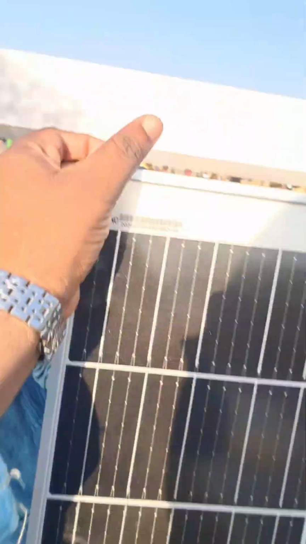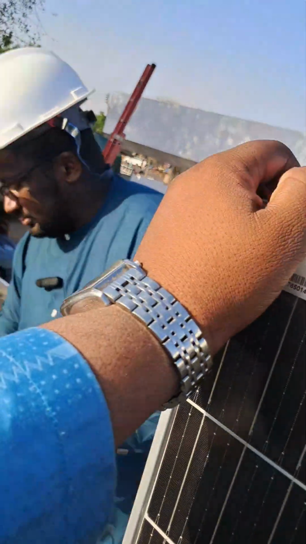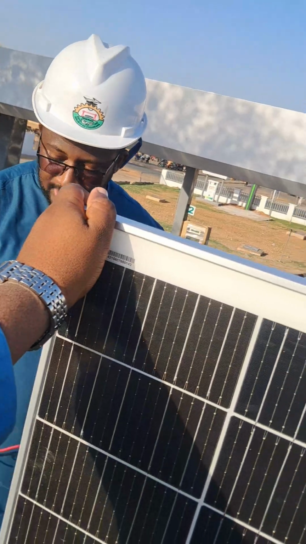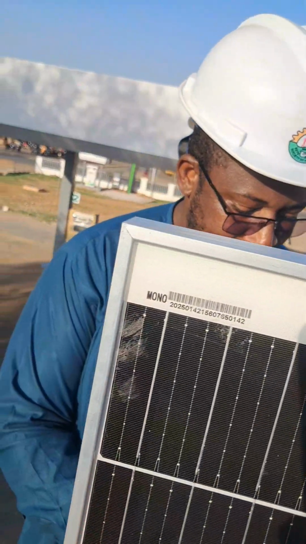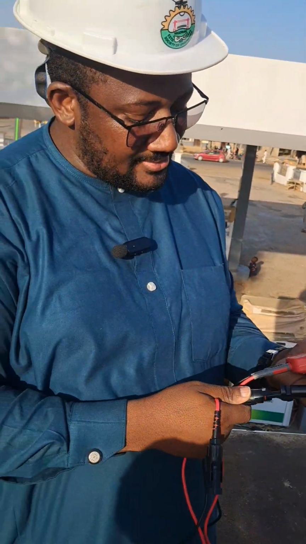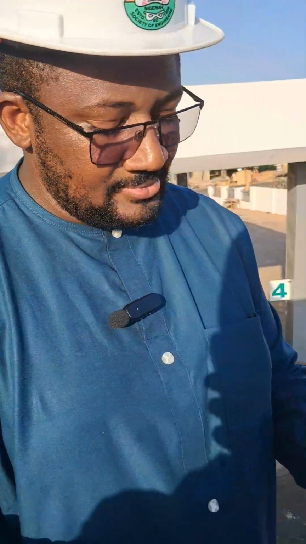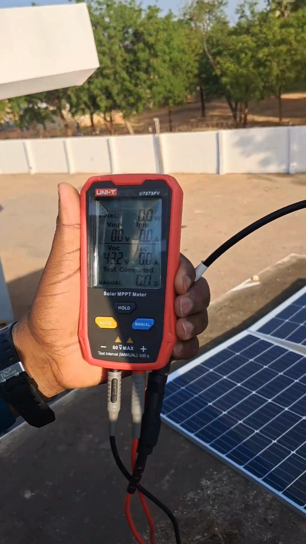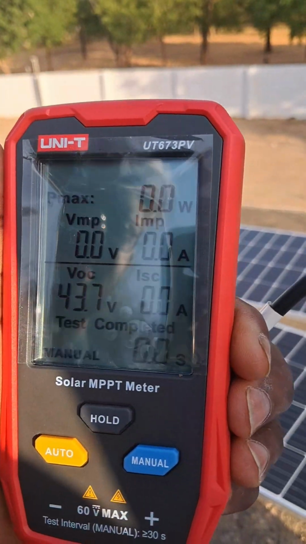Okay, so now we are going to use our solar meter to ascertain the aforementioned parameters. Okay, we are having open circuit voltage alone, right?